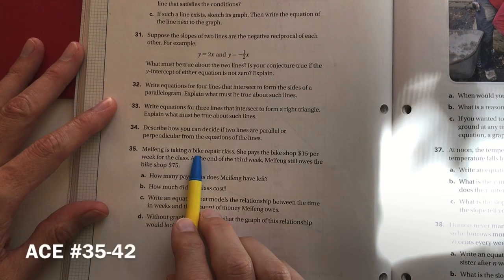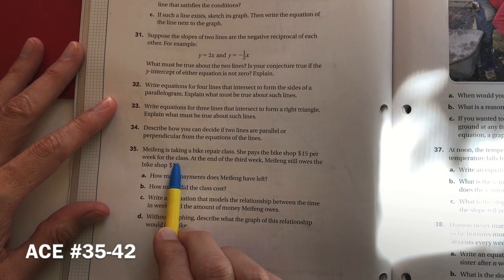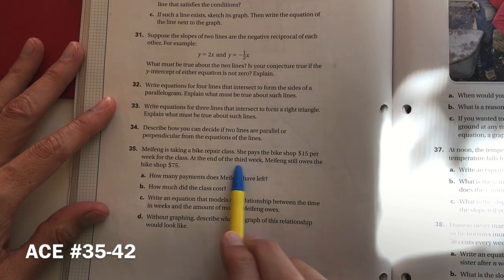All right, let's take a look at the ACE work for today. We're going to be doing questions 35 through 42. Mei-Feng is taking a bike repair class. She pays the bike shop $15 per week. Okay, that sounds like a slope. At the end of the third week, Mei-Feng still owes the bike shop $75.